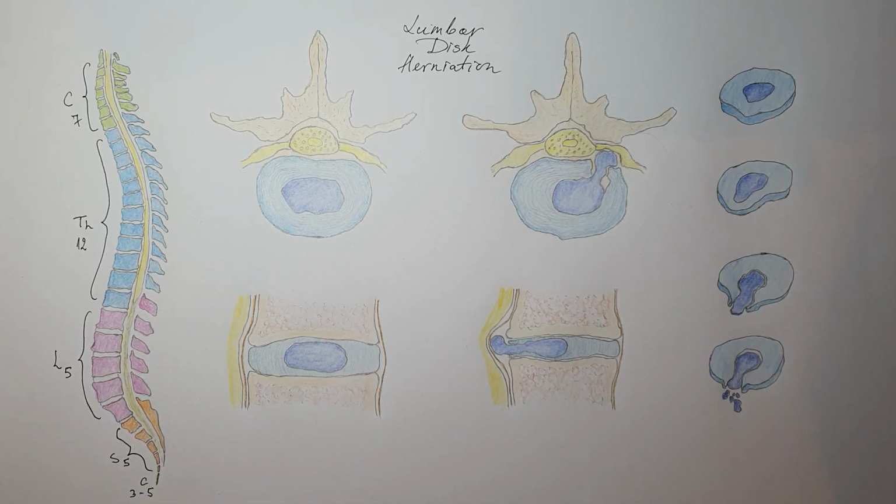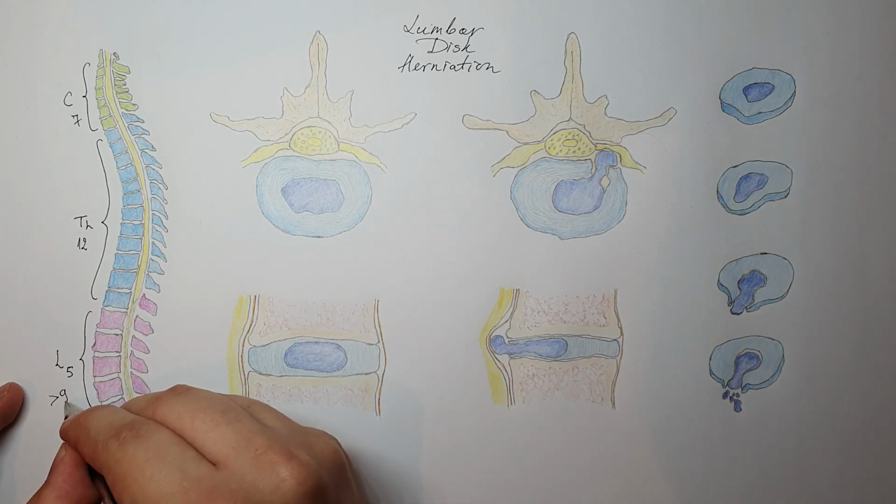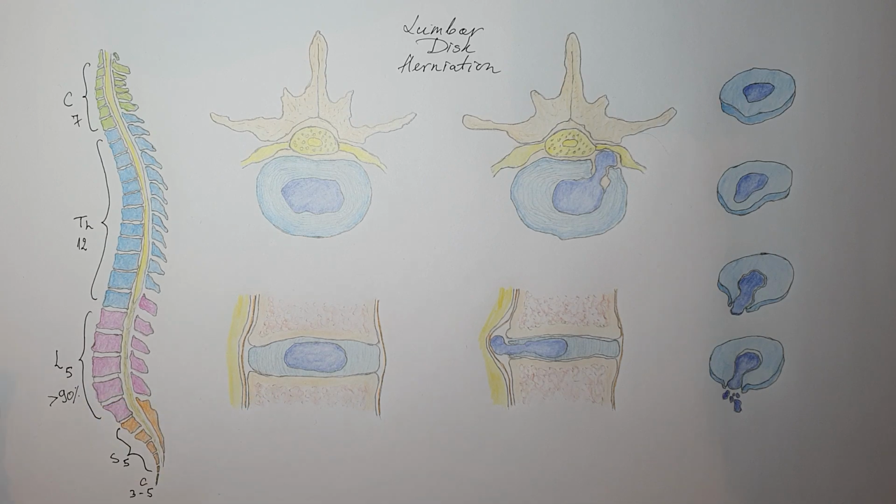Most problems with our spine, in most of the cases with the intervertebral disc, arise from the lumbar vertebrae. More than 90% of all of these problems, prolapses, herniations, actually arise from the lumbar vertebrae. So we will take one of these normal vertebrae.